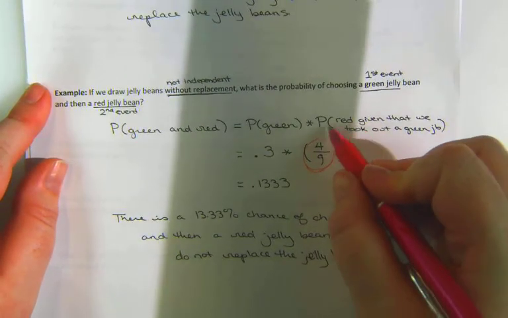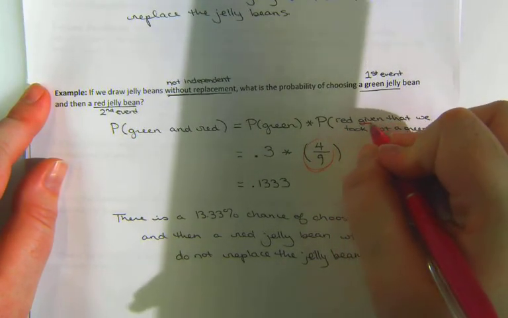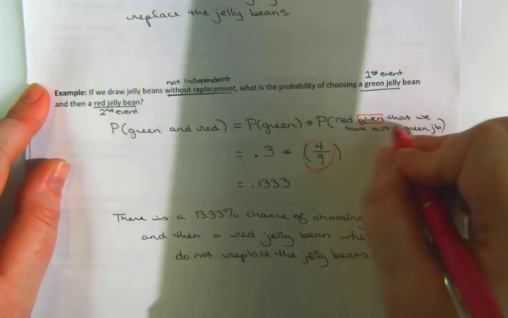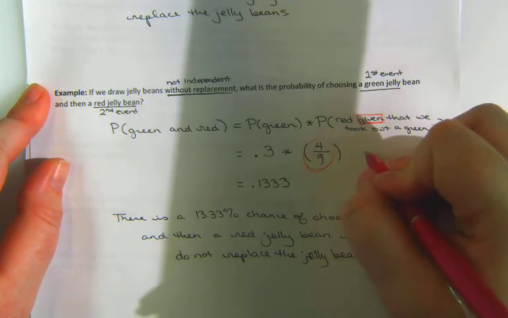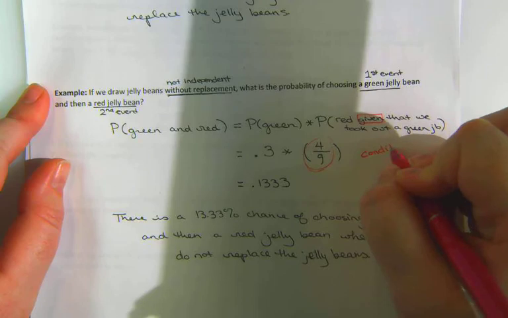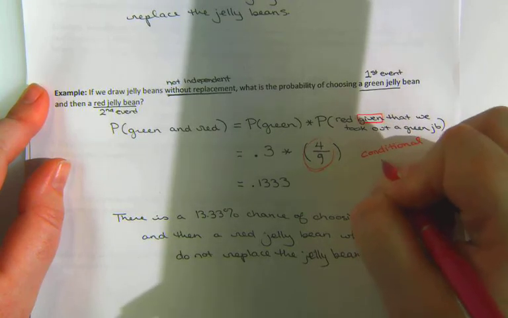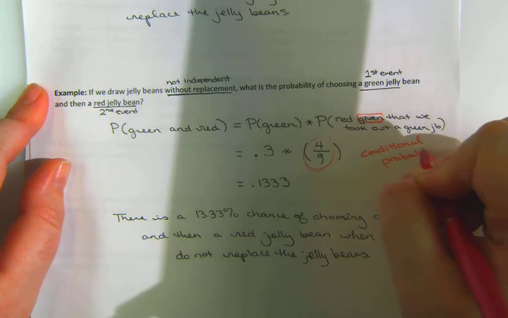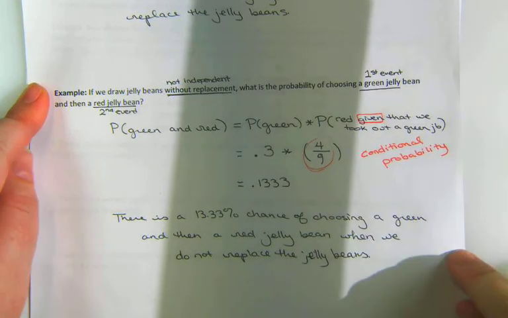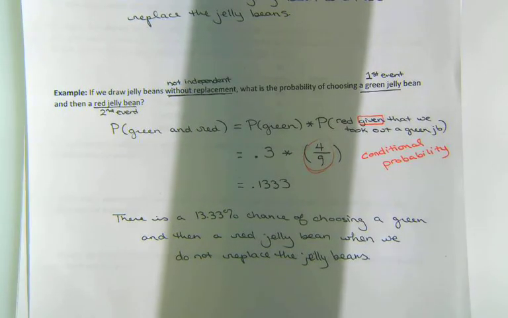So this calculation here, how things have changed, it's like we have prior information. We have this information that this has already occurred, and some key wording is that what I wrote in here, probability of red, given that this has already occurred, this is called a conditional probability. And we're going to have specific notation and practice calculations with those on the next video.